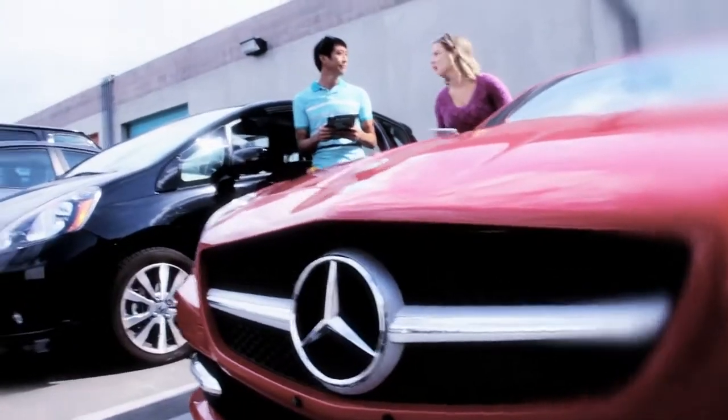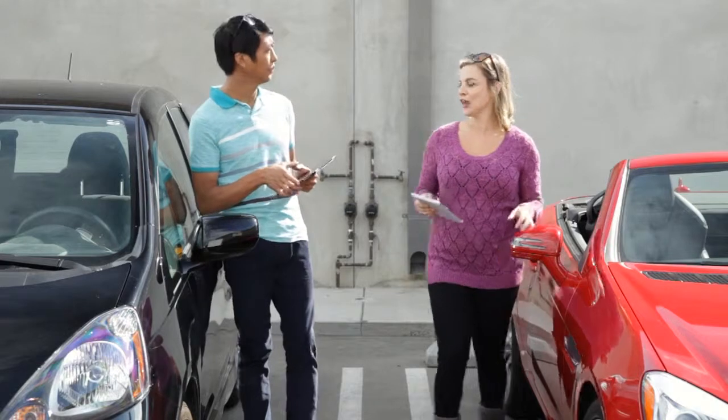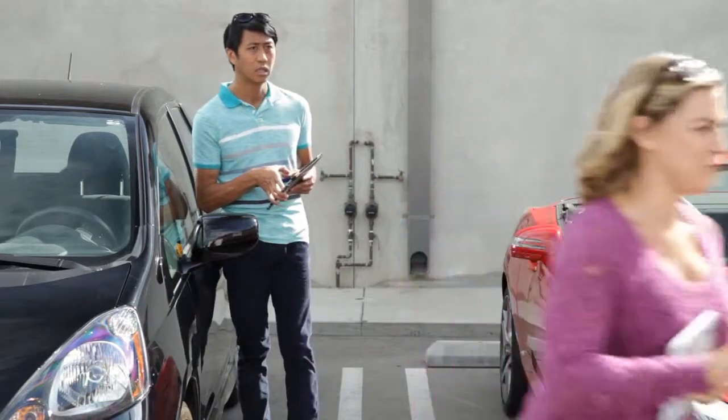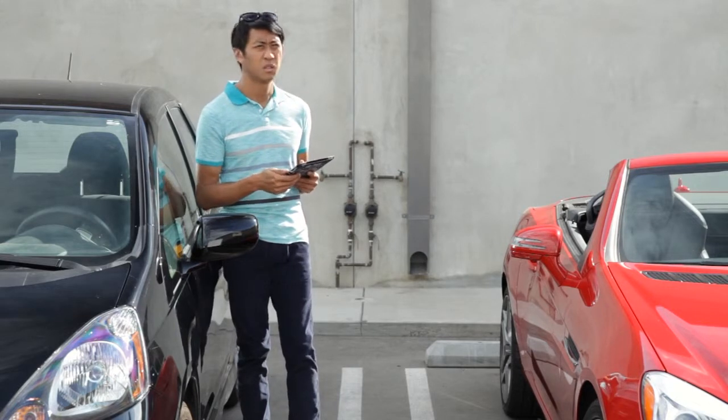And have fun, too. I wonder if the engineers get to test the cars that they design on the track. You know, sort of like, beep, beep, beep. She's my ride.